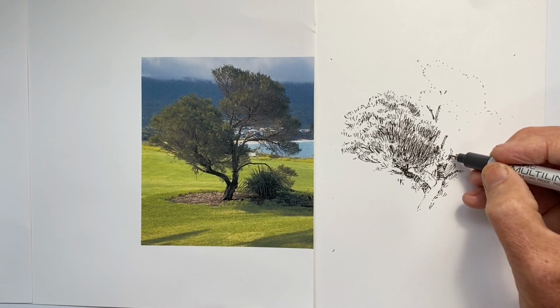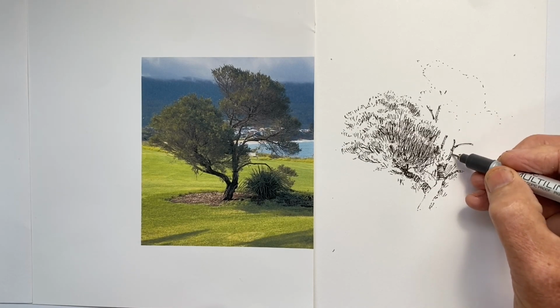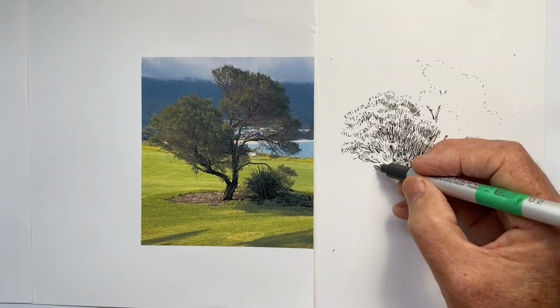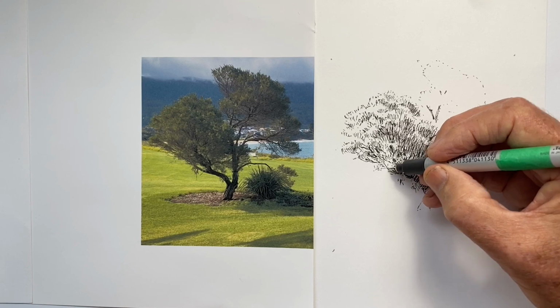The part in the center is actually closer to us than the silhouette edge at the top or at the sides, and it curves away from us underneath, and that attracts shade in different ways.